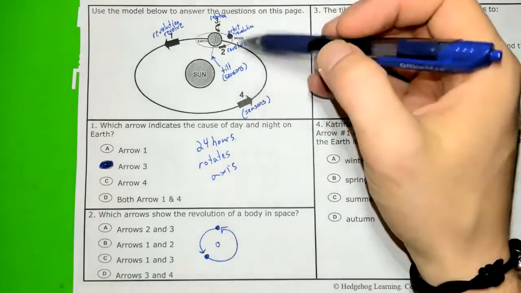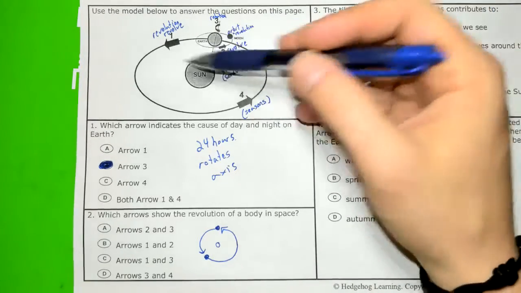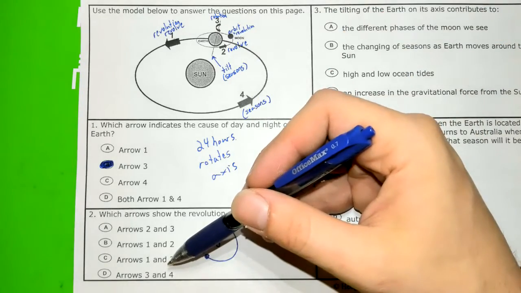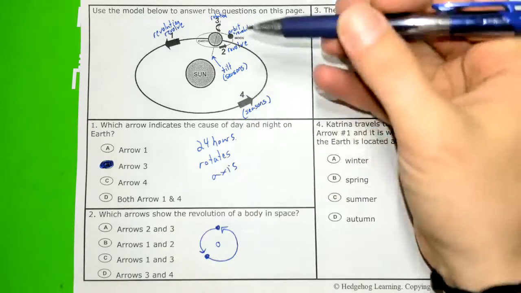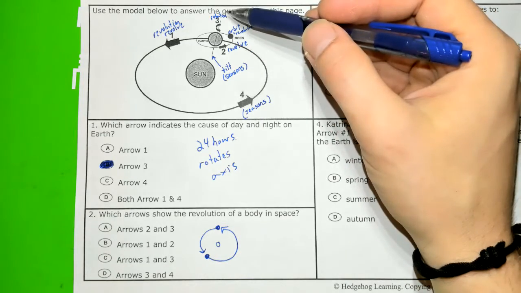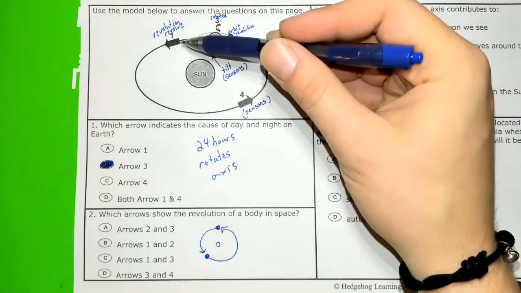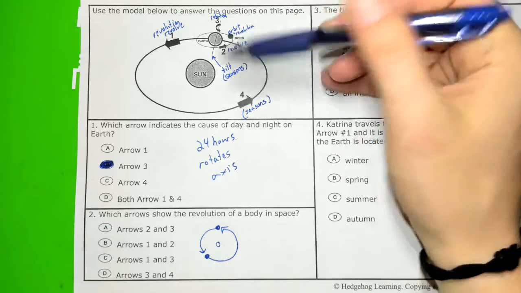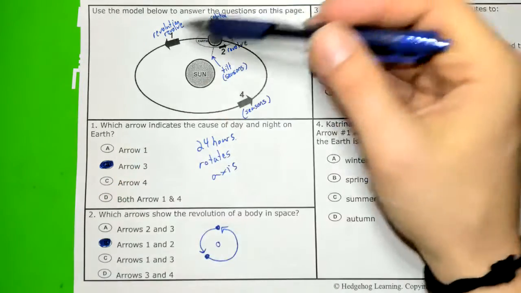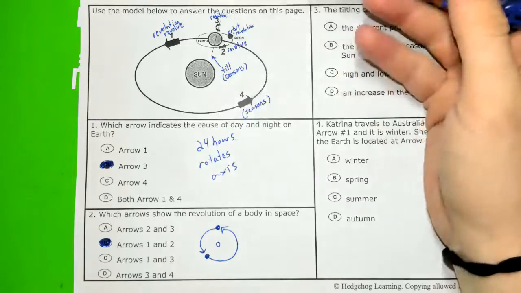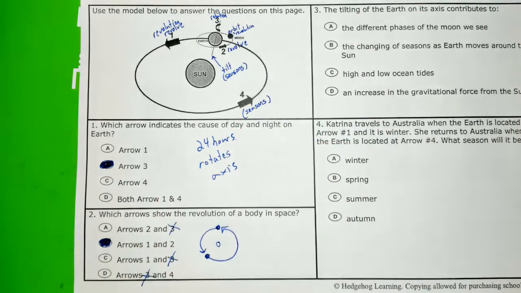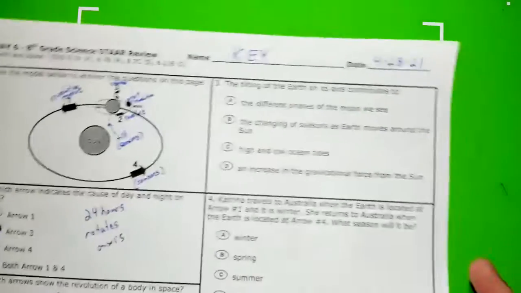And we went up here to the top and we saw that 1 and 2 could work, but it's not on there. 1 and 4 could work, it's not on there. 2 and 4 could work, but it's not on there, okay? So let's break down. 2 and 3. Well, 2 would be an example of revolution, but 3 is not. 1 would be an example of revolution, and 2 is an example of revolution. Just double check, make sure. 1 and 3 is not a good example, and 3 and 4 would be an example. Anything with 3, guys, 3 is rotation.